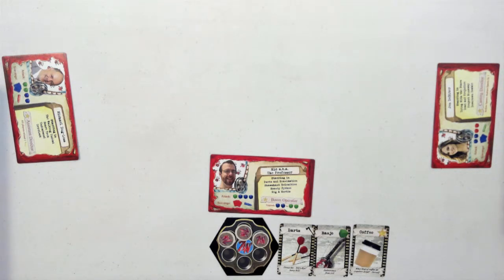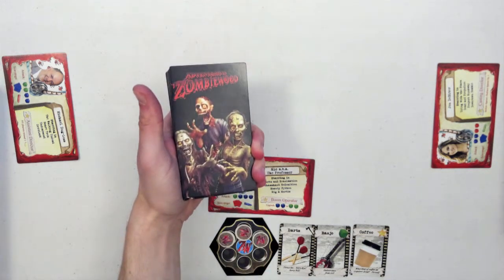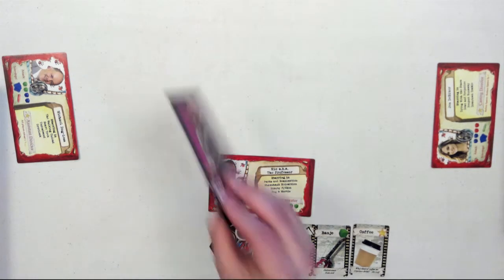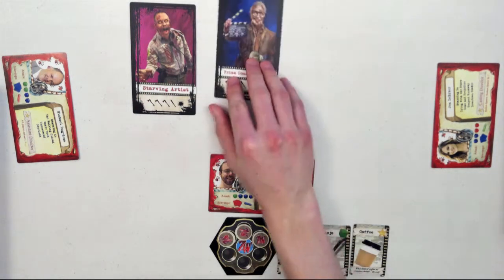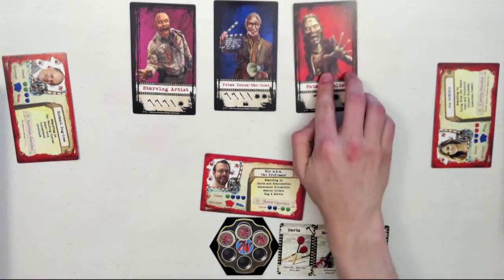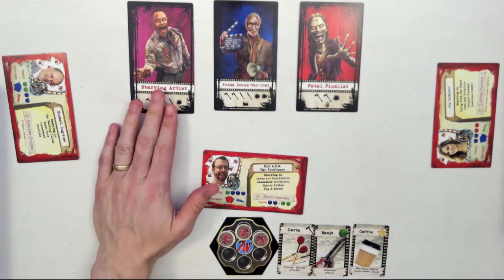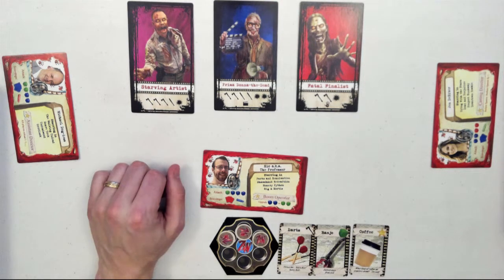Now for the spawn phase, we will be drawing a number of celebrity cards from the celebrity deck equal to the number of players in the game. So for a 3-player game, we will draw 3 cards. We will place them down here in the middle of the table. So what we have here are essentially the 3 types of celebrity. There's a standard celebrity with various names and various numbers of symbols.